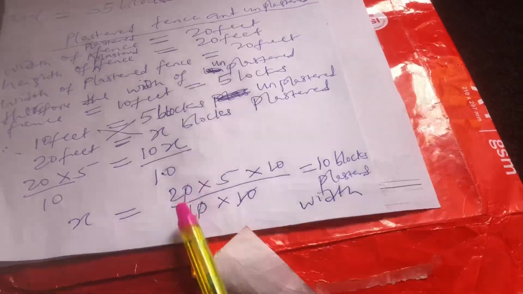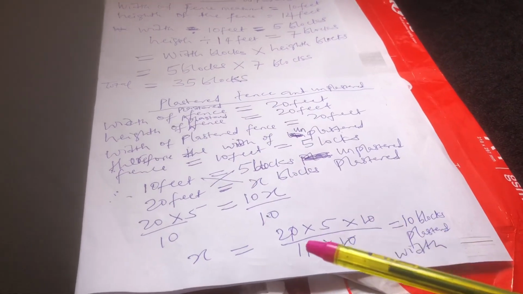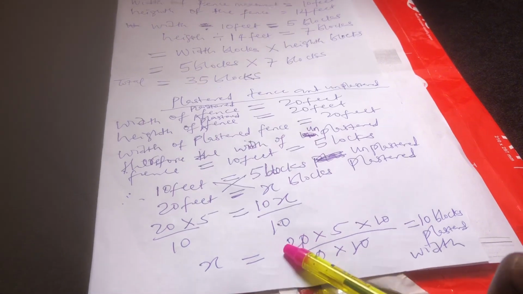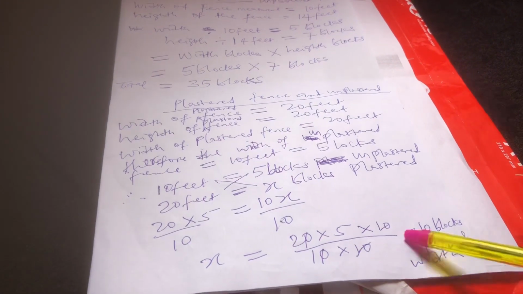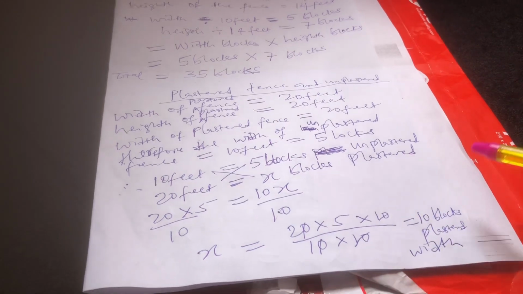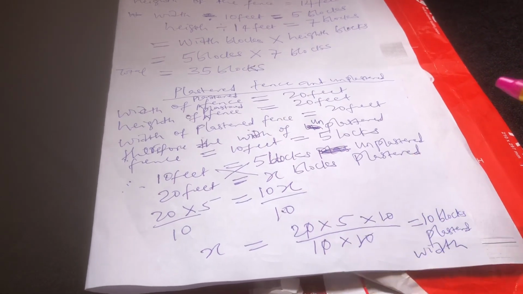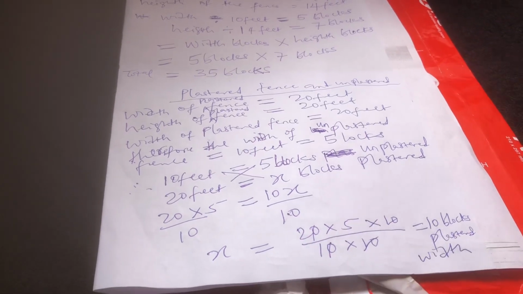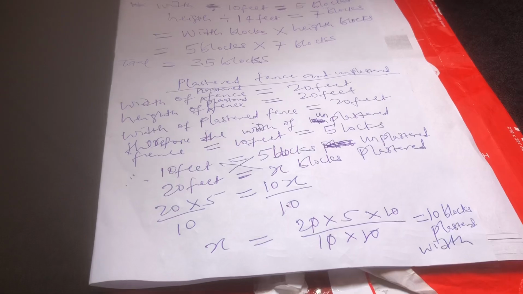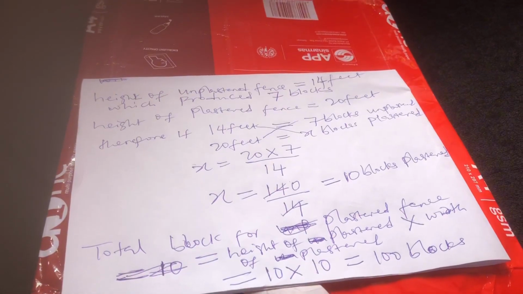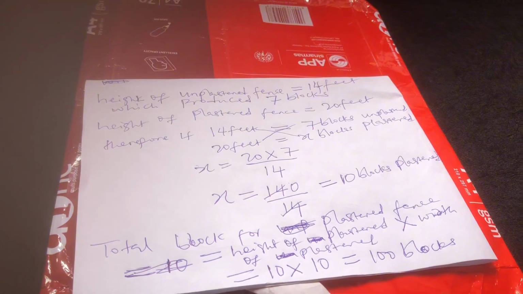So 2 times 5 will now give you 10. After cancelling out by division, it will give you 10 blocks. You can just use your calculator: 20 multiplied by 5, then divide by 10. That will give you 10 blocks. So that's for the width of the plastered fence.